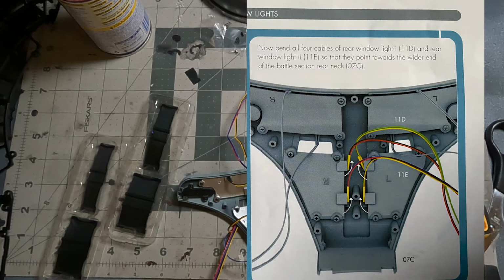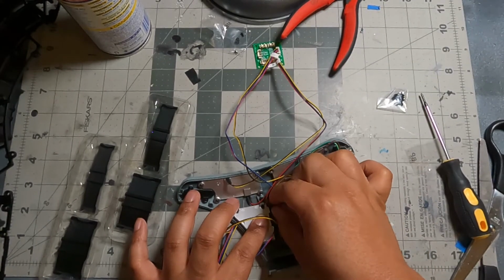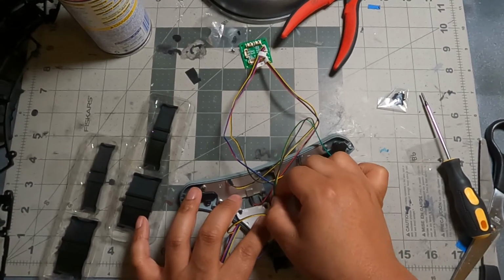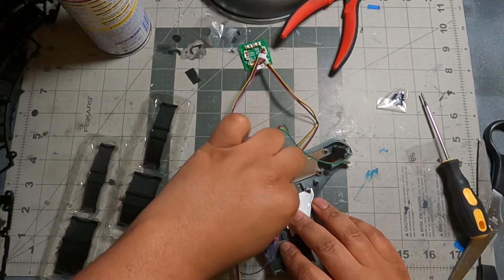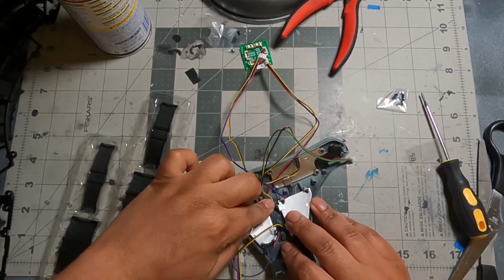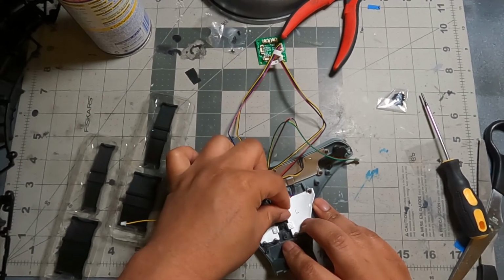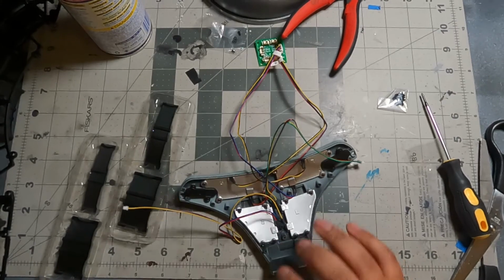Now, bend all 4 cables of rear window light 11D and rear window light 2 11E so they point towards the wider end of the battle section rear neck. So basically, they want you to take the LEDs and bend them so they're going that way. Alright, done.